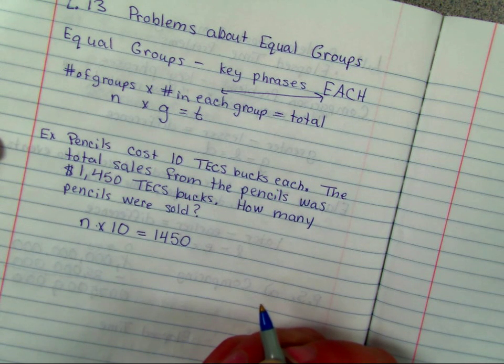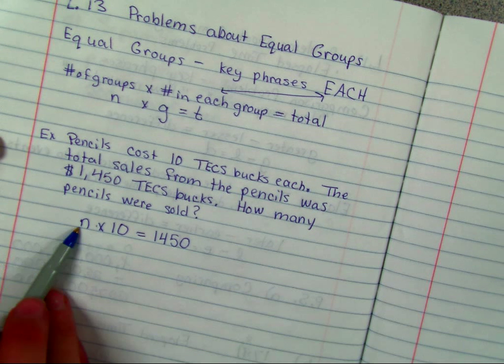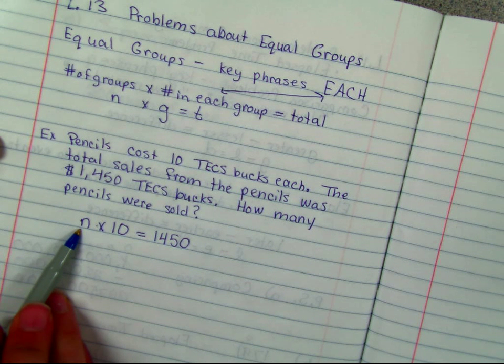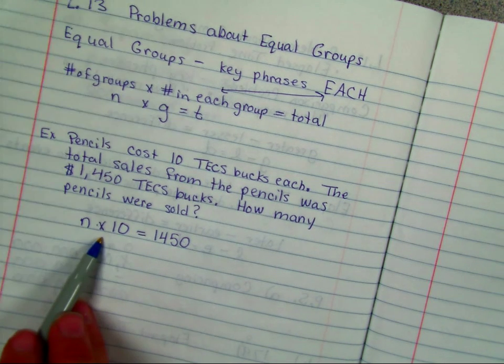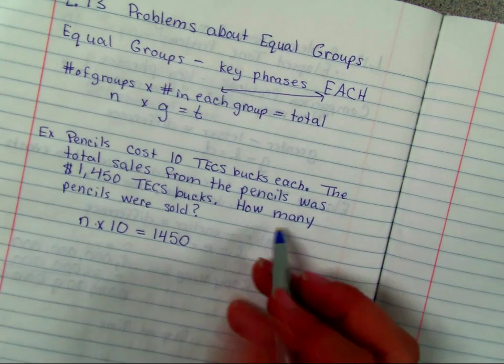How am I going to find out how many groups I had? What operation am I going to do, Cole? Is it add, subtract, multiplication, or divide? Divide. It is indeed divide.